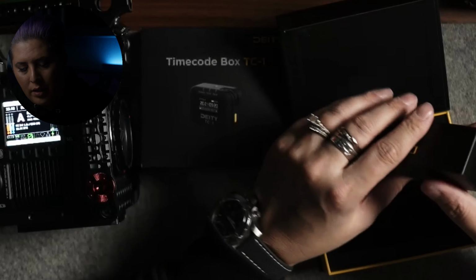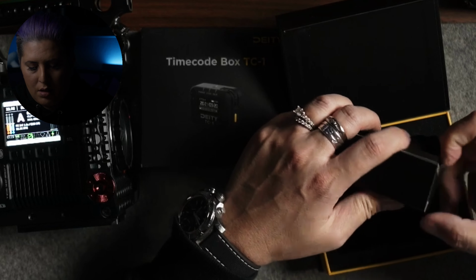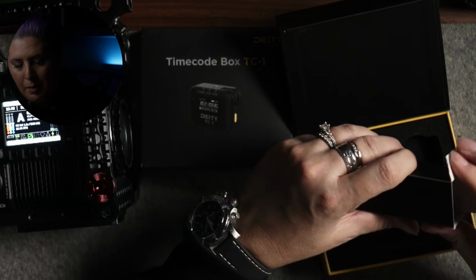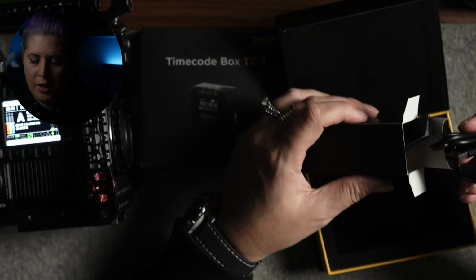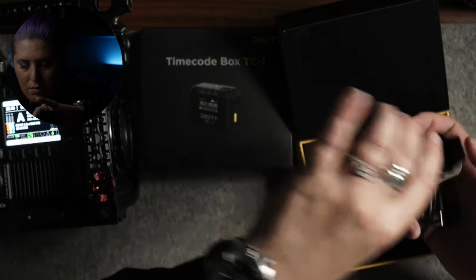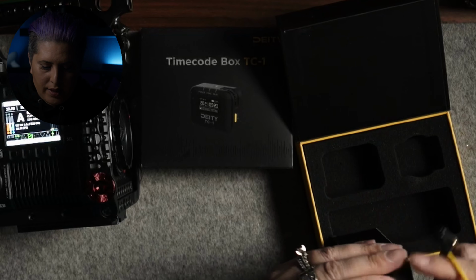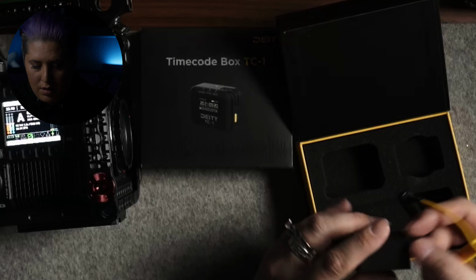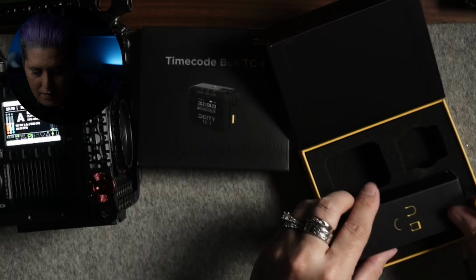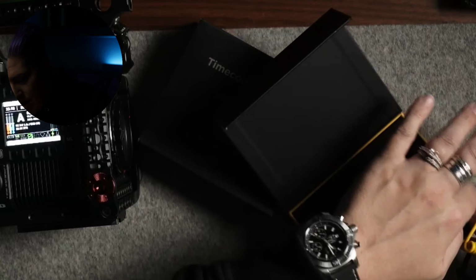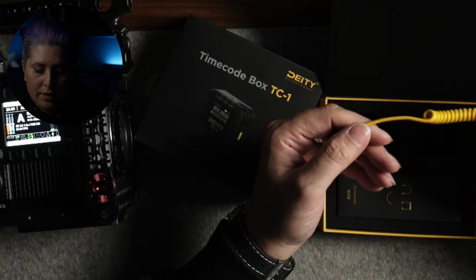Looks like we also get a little accessory box here. I'm assuming this is just a USB-C cable for charging it. Looks like we've got some extra felt pads here. I'll be nice and tidy and neat about this. All right. Oh, look, a little happy face there. That's cute. Yeah, they did a really good job with their packaging. I'm very impressed. This is nice.